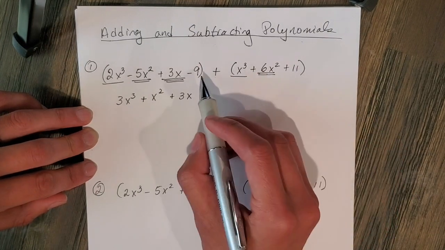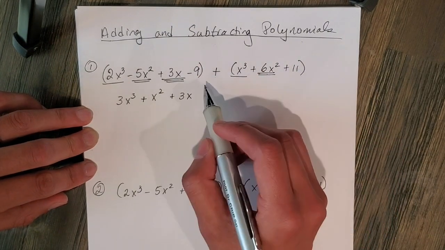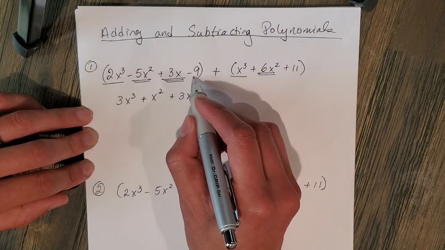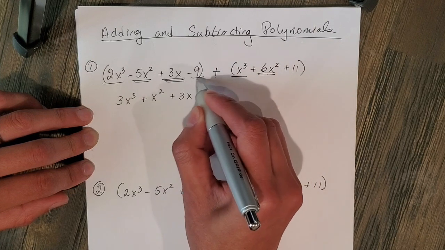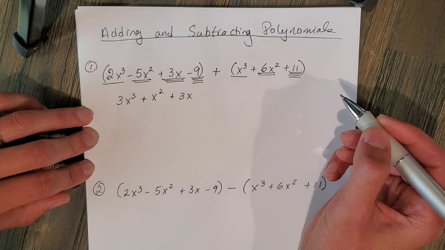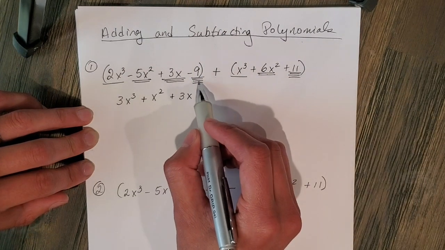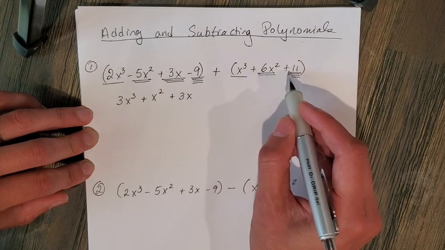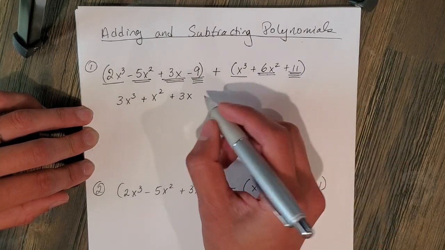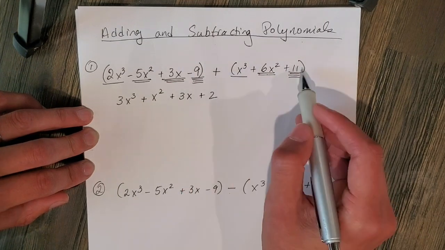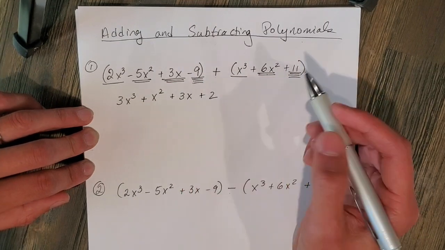Okay? And notice here the last 2 terms are just constants because they have no variables. So I go ahead and look at this one. This is a negative 9. I'm going to go ahead and underline it 4 times because I'm going here in increasing order. So we have 4 underlines under those. Those are the like terms. So negative 9 plus 11 is going to be 2 because there are more positives than negatives. And so 11 minus 9 is 2.